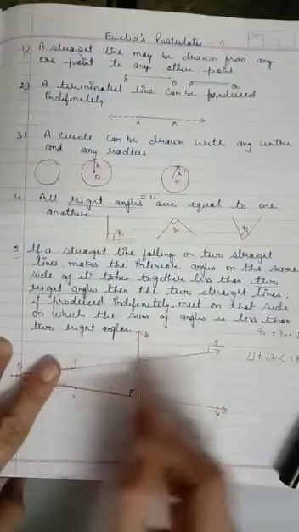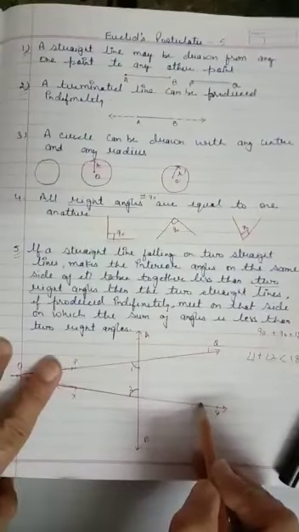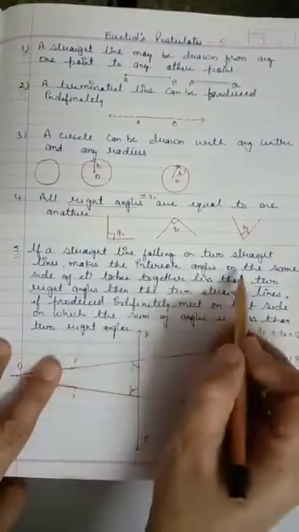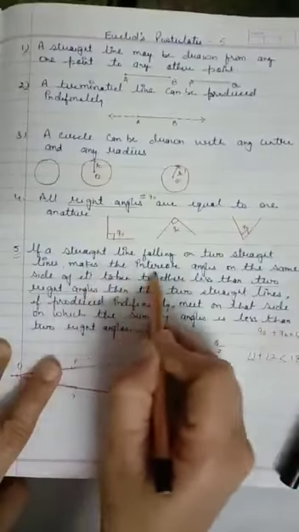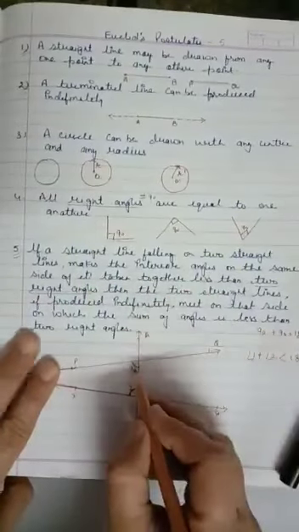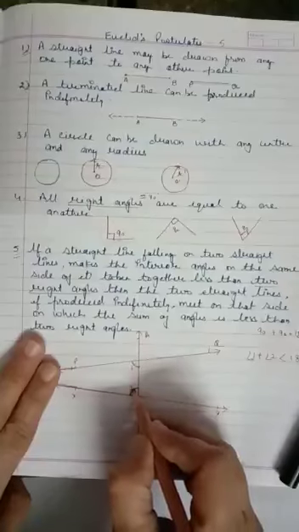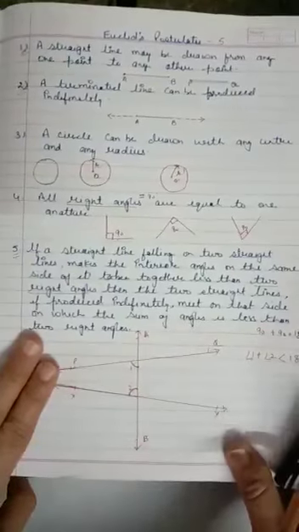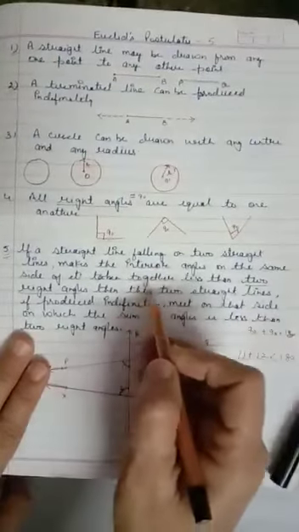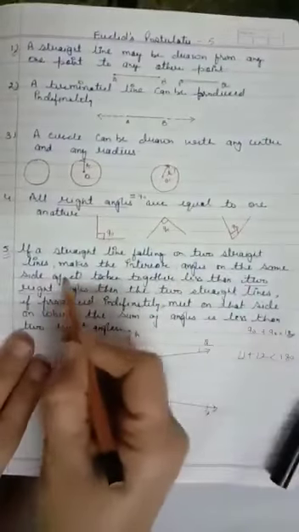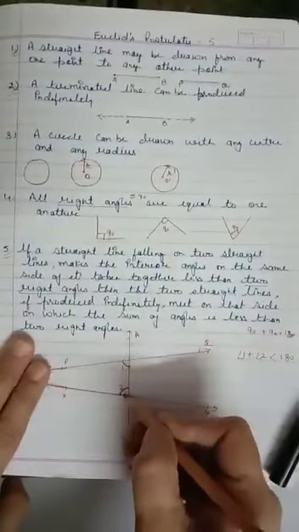Two straight lines are PQ and XY here. Now then you can say it makes the interior angles. I have taken here angle 1 and 2 as interior angles. Now these are interior angles on the same side of it. 1 and 2 are on the same side.